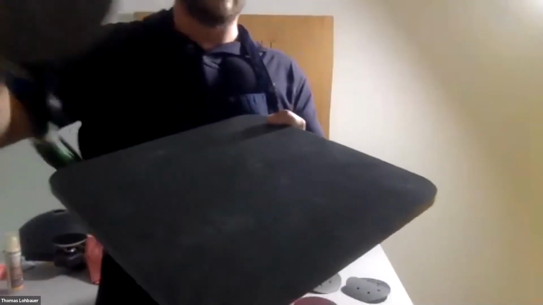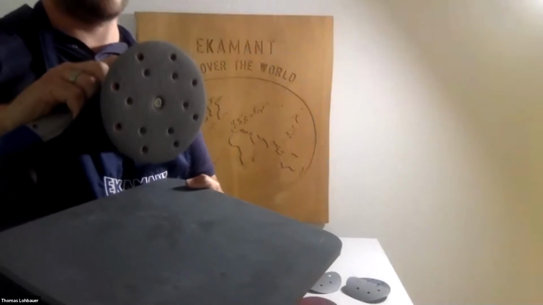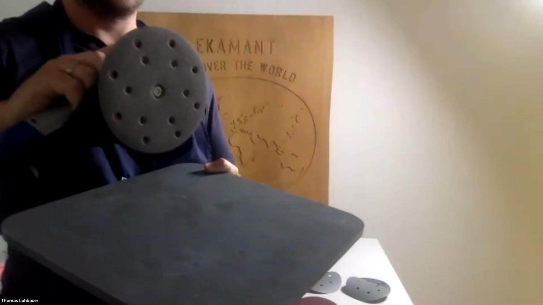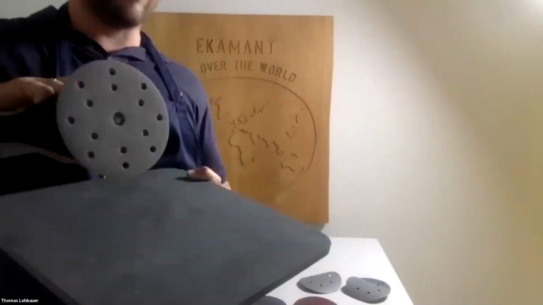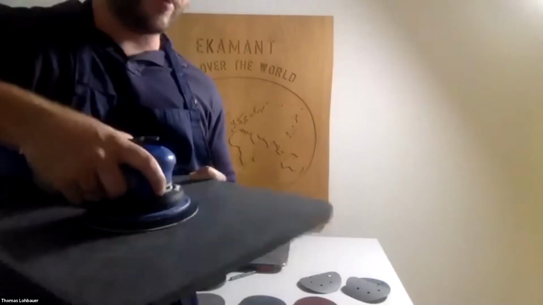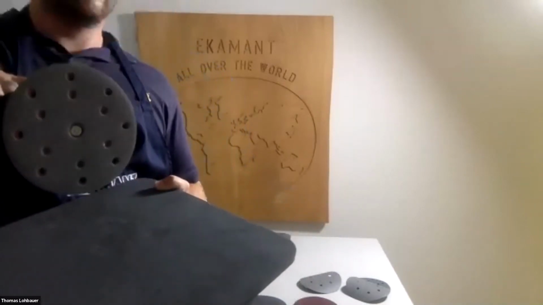Okay, I have here my blade, and what I do now is I turn it on. Yeah, I do it in the wrong way. I turn it on now. You will see a rotational movement, and then I will put it on the blade, and then we'll take a look at the scratches. Okay.